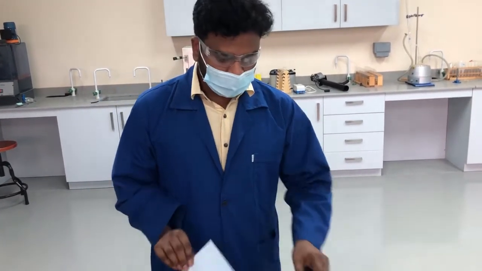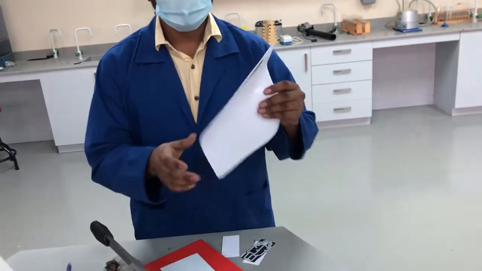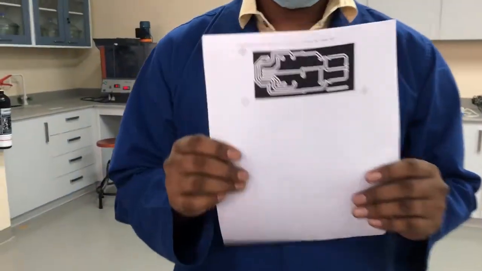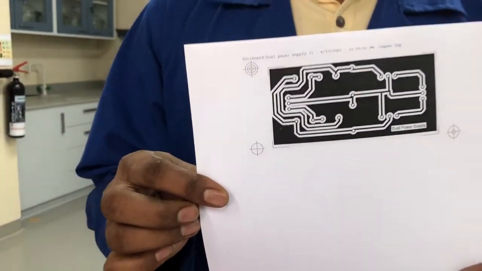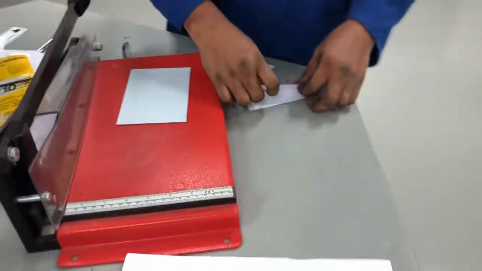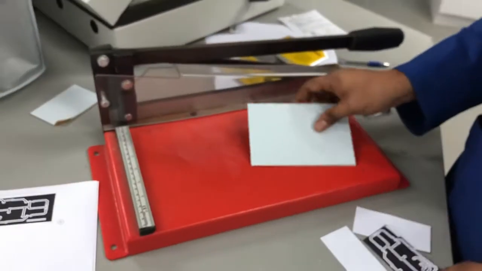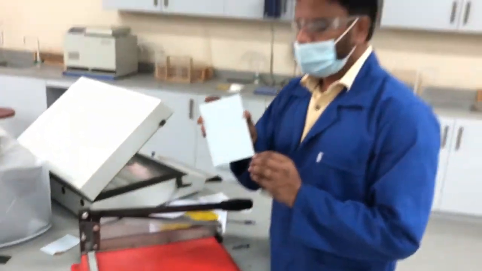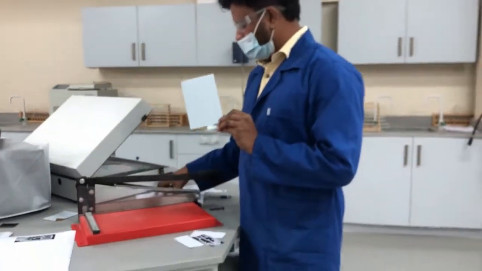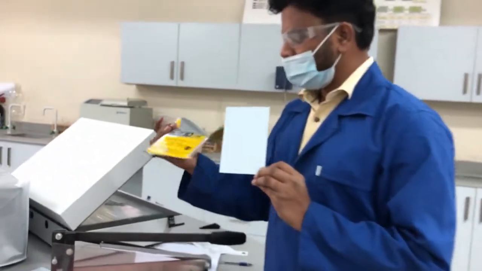After the Ultiboard design, we will take the printout on A4 paper. Then we will cut the circuit to the normal size to transfer this image onto the PCB board. Here we are using a single side PCB. I am using this brand made in China.